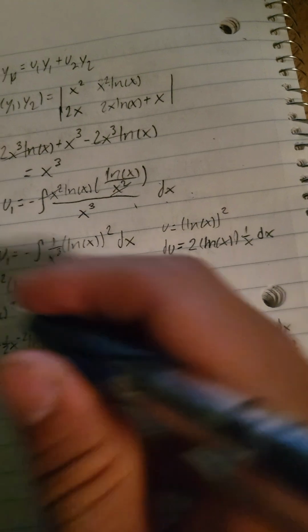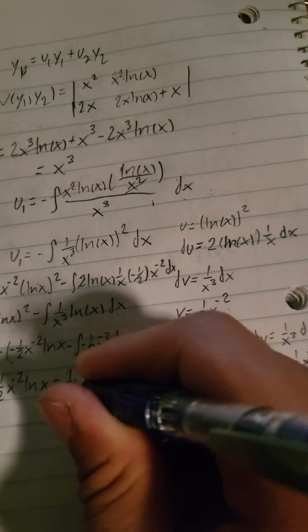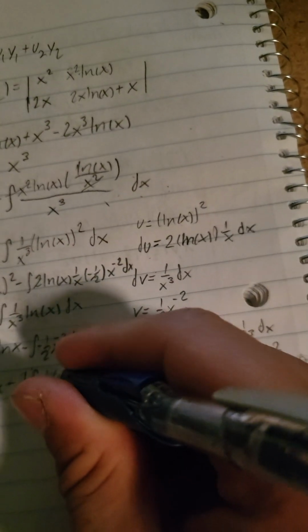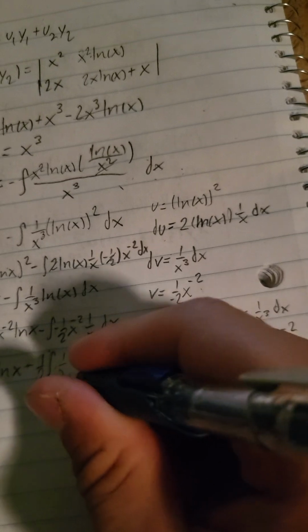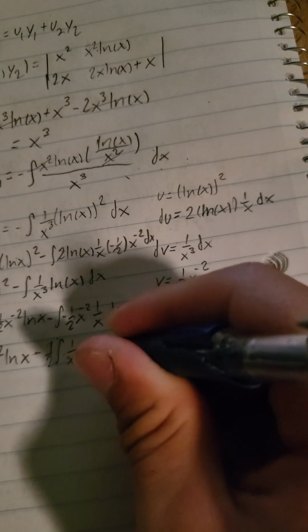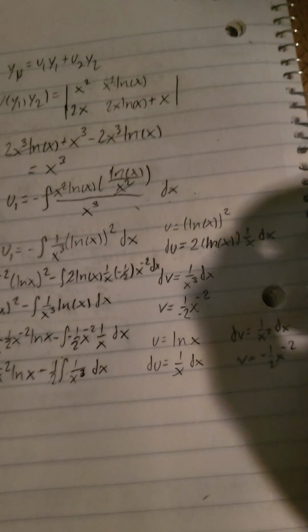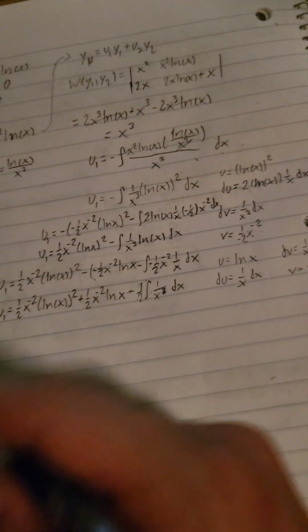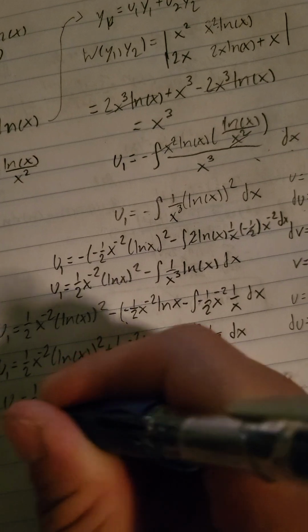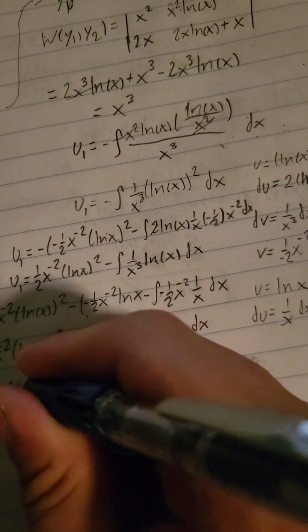I can pull the half out of there. Half the integral of 1 over x cubed dx, and we know from the other two times what that is already.